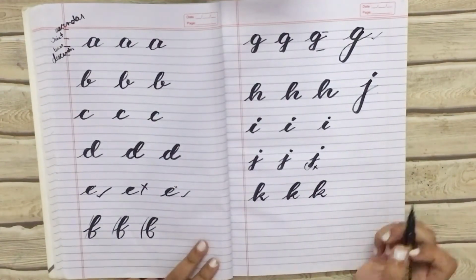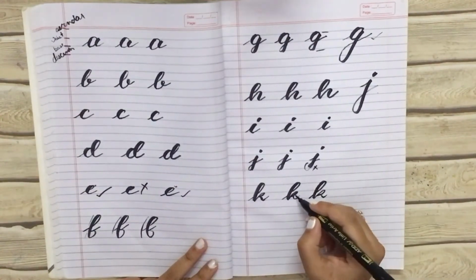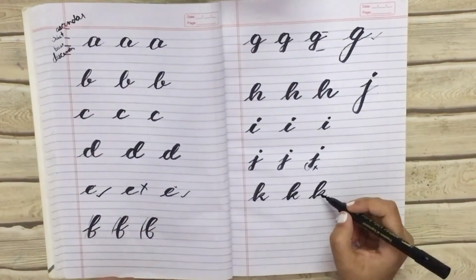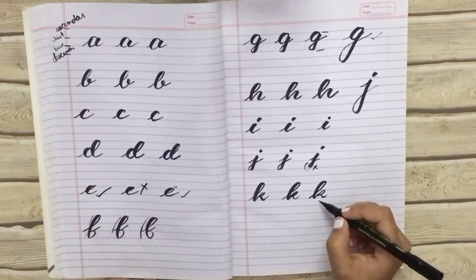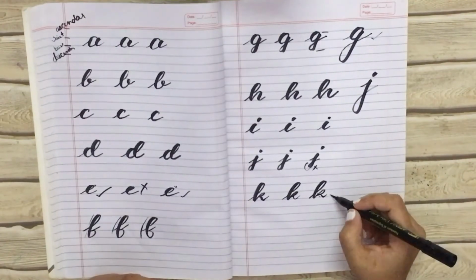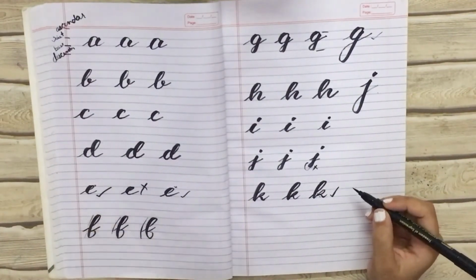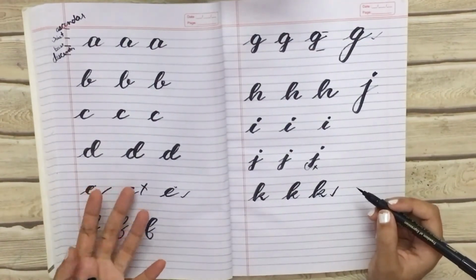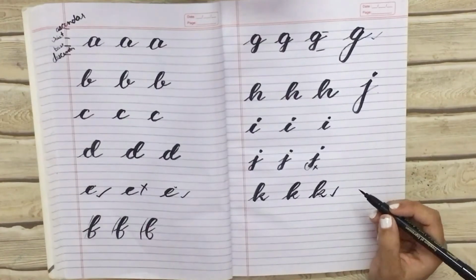So it looks a little bit animated, you can say, because it isn't like the normal K we write. It has a little bit of space between every stroke, so that the weights and the thins and the thicks don't look all messed up together.